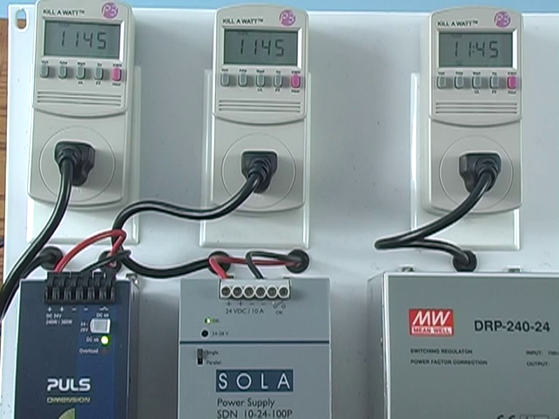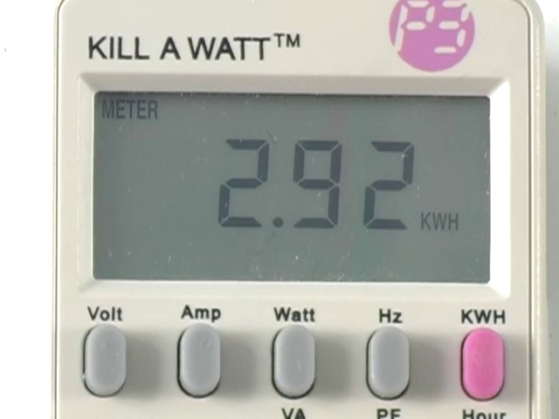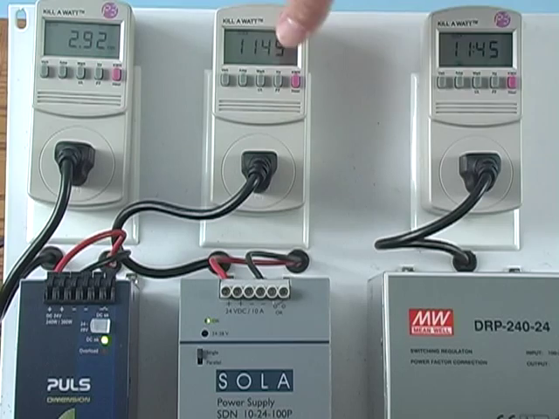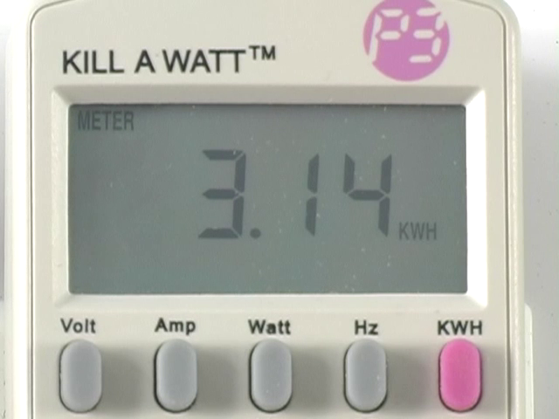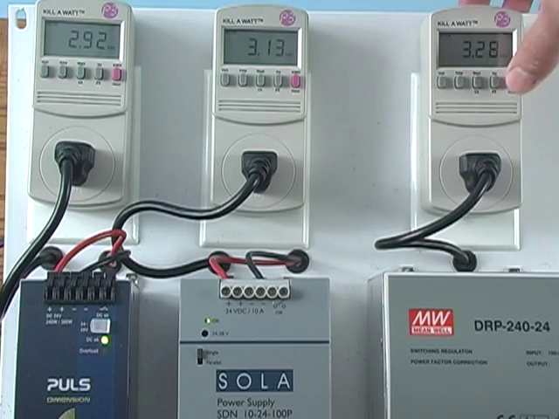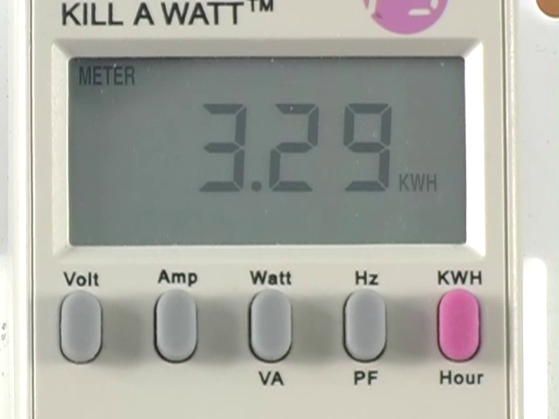Well, it has been around 12 hours now, and let's see how many kilowatts have been used during this time. For the PULS unit, around 2.92 kilowatts have been used. For the first competitive unit, around 3.14 kilowatts have been used. And finally, for the second competitive unit, around 3.29 kilowatts have been used.